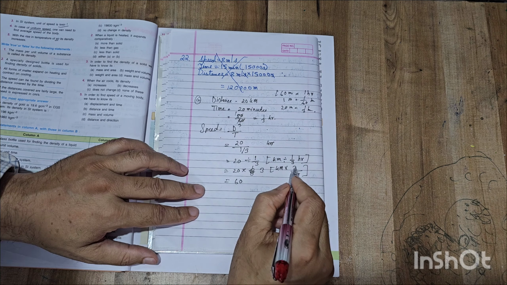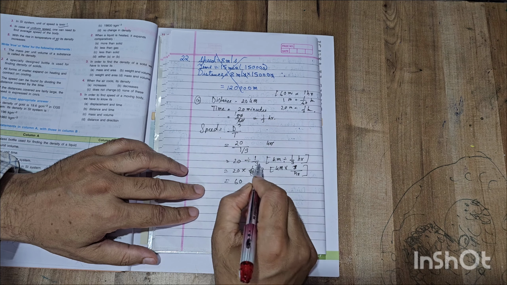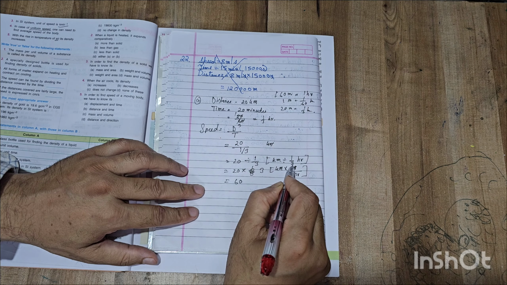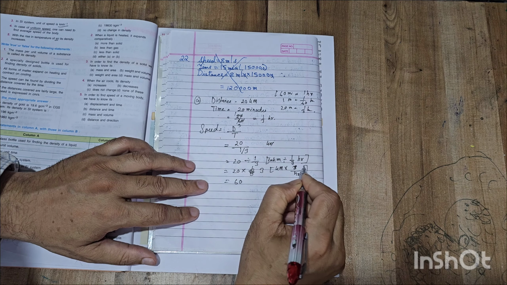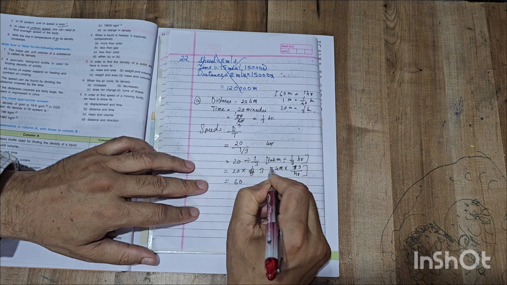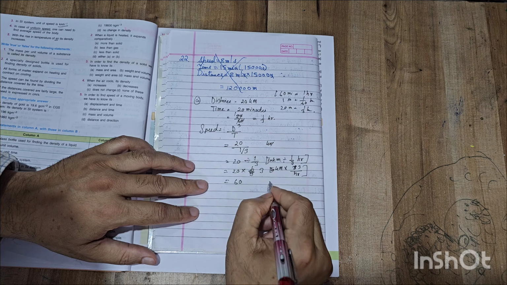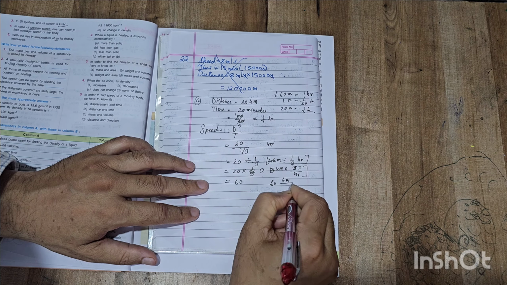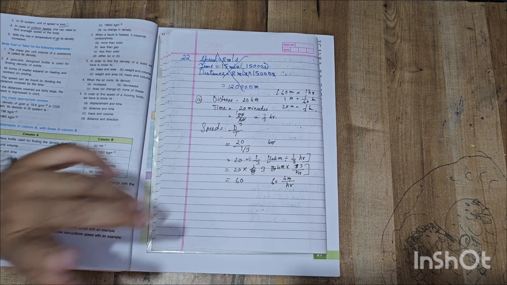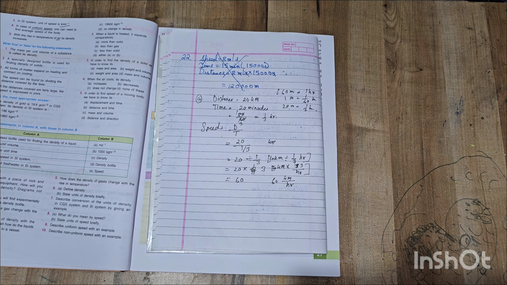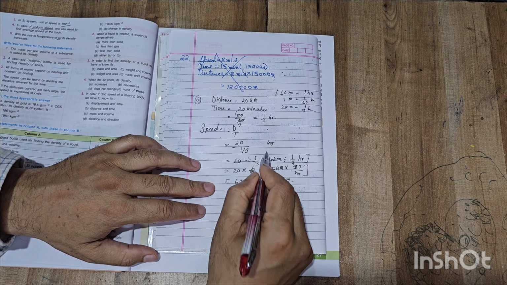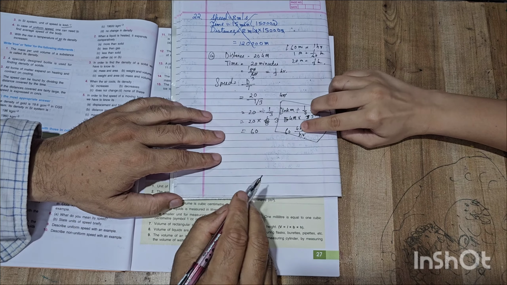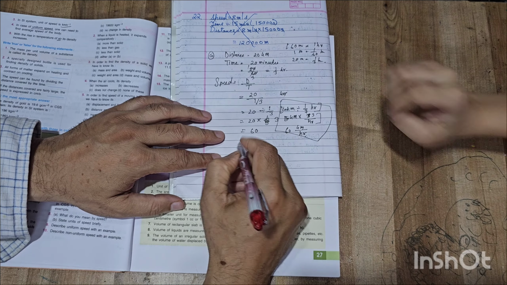So here, 3 will be written on top and 1 here, hour. 20 kilometer, 3. So here it is 60 kilometer per hour. Understood? You have not understood what will be the unit? 20 kilometer divided by 1 by 3 hour.